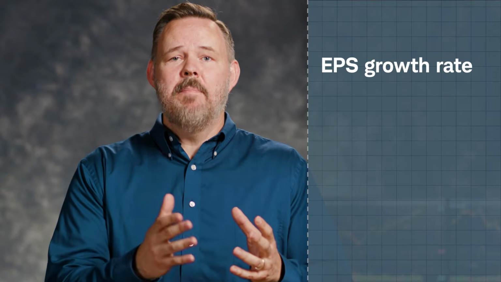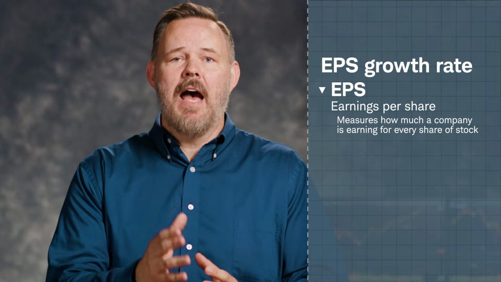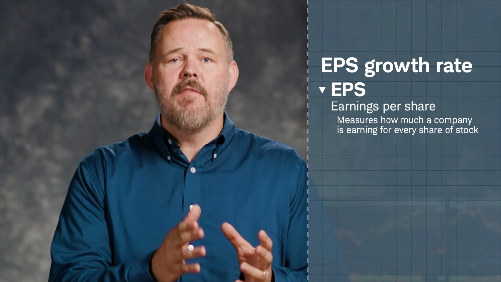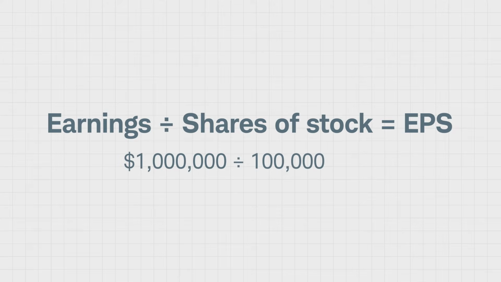For now, we're only going to look at a few numbers, so keep in mind this is not a complete list. It's just a sampler of some ratios you can look at to get you started. First up, we'll look at EPS growth rate. EPS stands for earnings per share, which tells you how much a company is earning per every share of stock. For example, if a company reported $1 million in earnings and had 100,000 shares of stock, its EPS would be $10. Growth in EPS over time can show a company's profitability is growing.